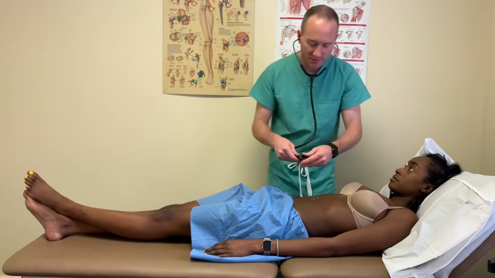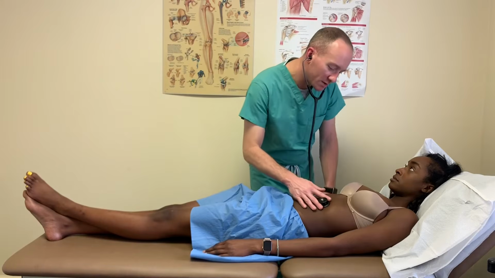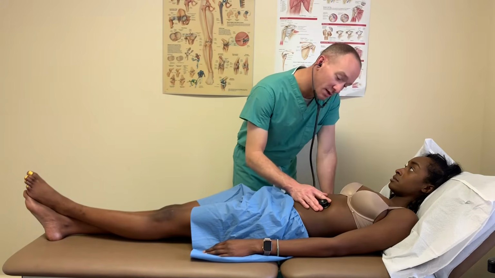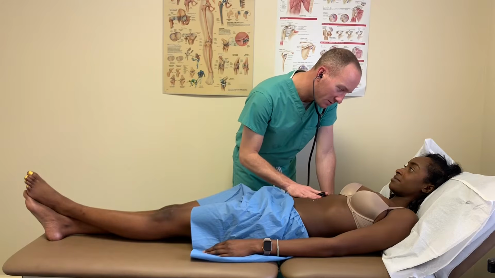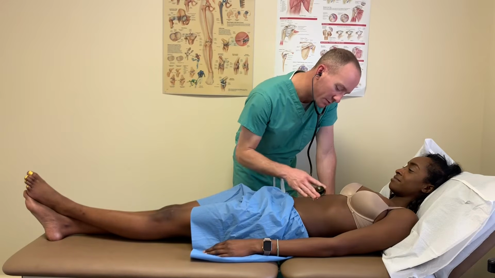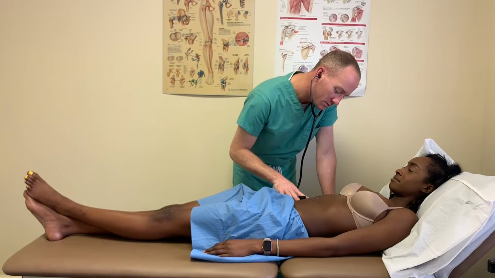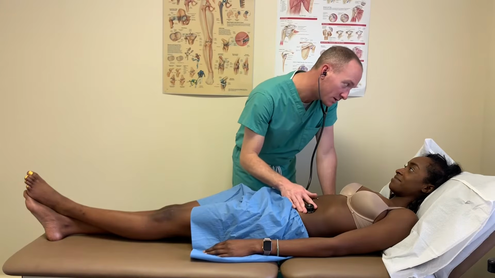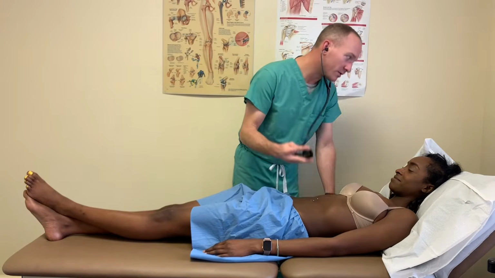Okay, going to flip to the diaphragm. We're going to listen in all 4 quadrants for bowel sounds. Present immediately in left upper, right upper, right lower are present, and left lower. Very good.